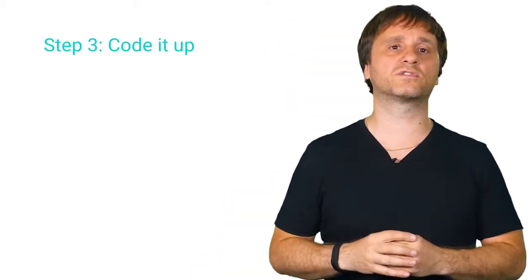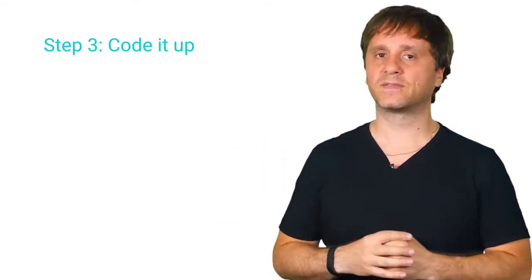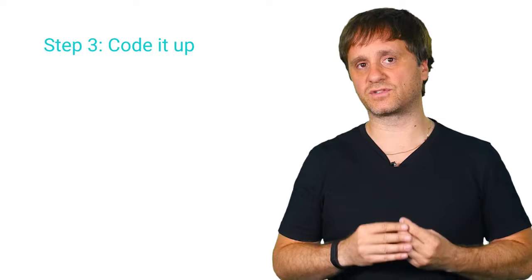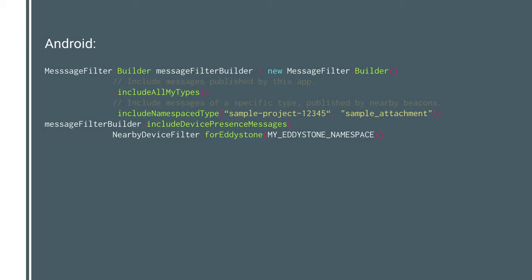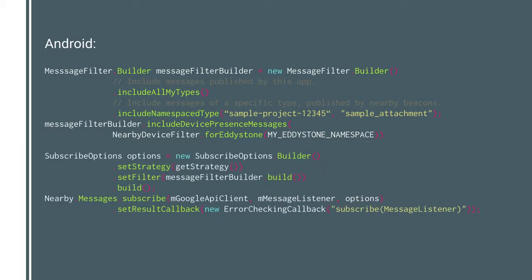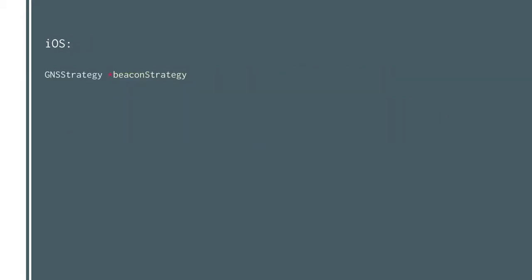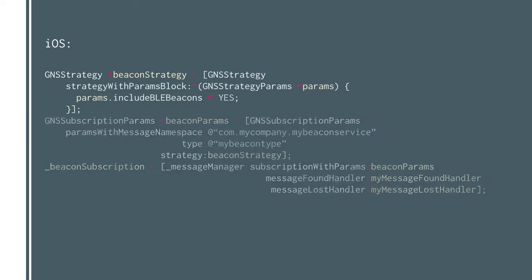Finally, you integrate the Nearby Messages API into your application to start looking for those beacons that you provisioned and registered. This is known as subscribing to messages for those beacons. So, on Android, you'll set up the subscription for those messages by using the message filter class and adding Eddystone device filters. This message filter forms part of your subscription options that you then pass to nearby.messages.subscribe. For iOS, it's going to be quite similar. You'll be working with a GNS strategy object and telling it you want beacon messages, and then you set up the subscription to those messages.